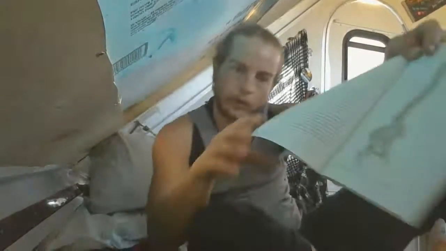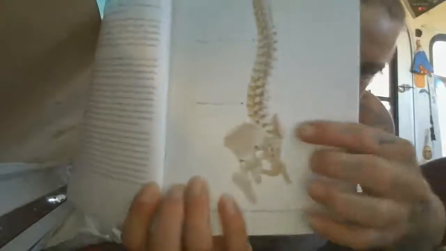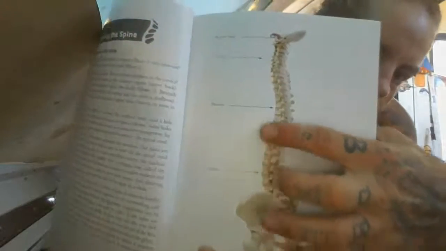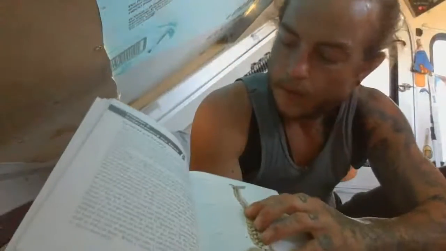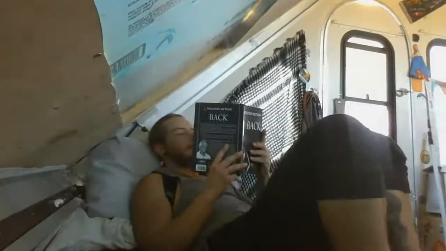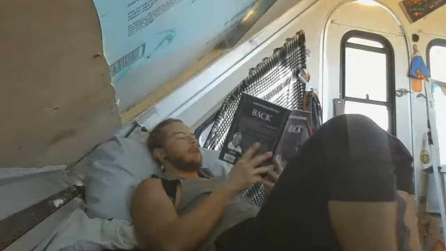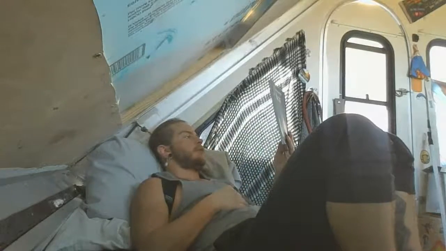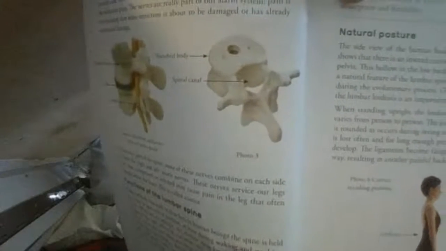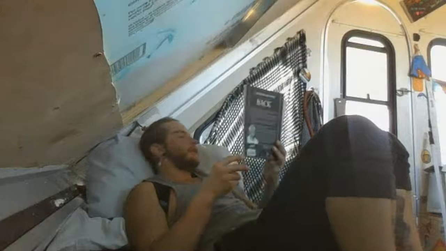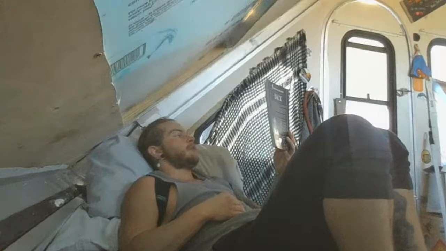So let's look at this picture again. As you can see, we got our lumbar here, thoracic, cervical, and base of skull. Okay. Each vertebrae has a solid part in front. You see the hole? Awesome. Okay. When lined up in the spinal column, these holes form the spinal canal.